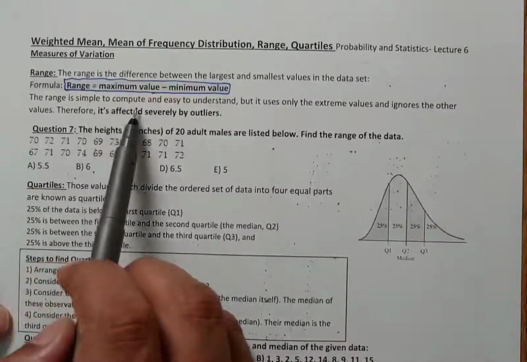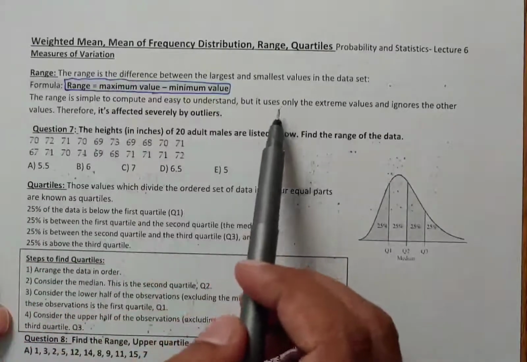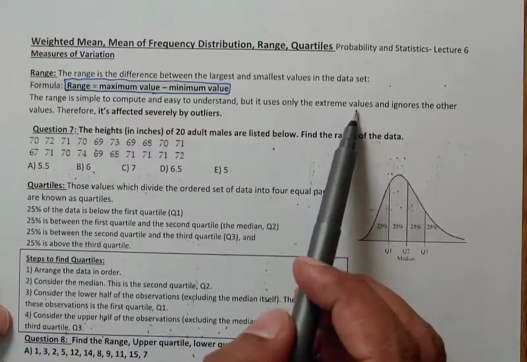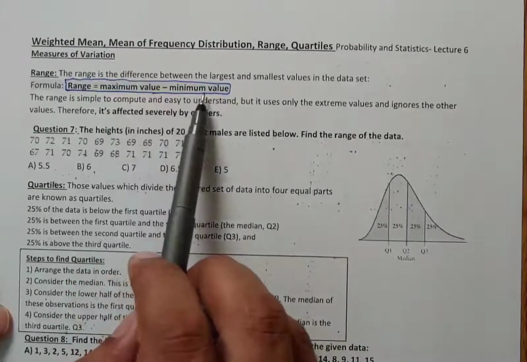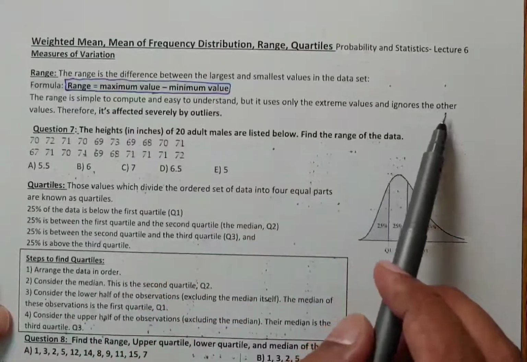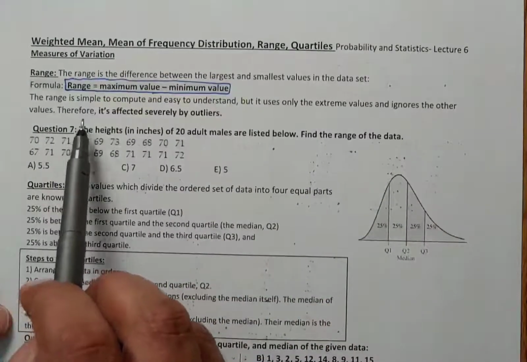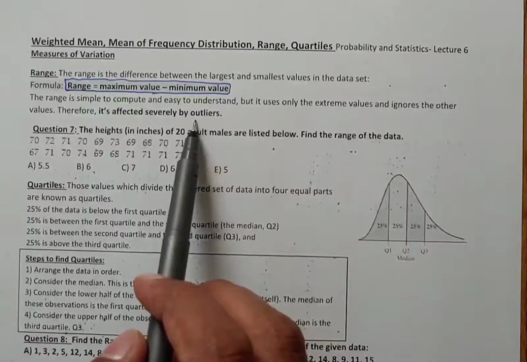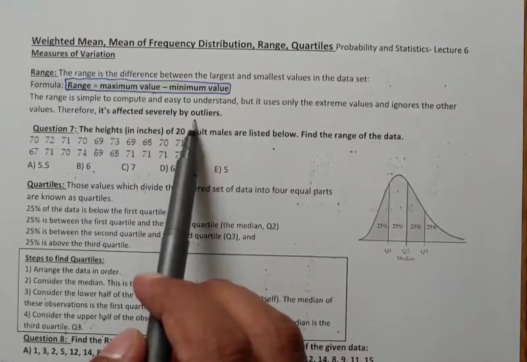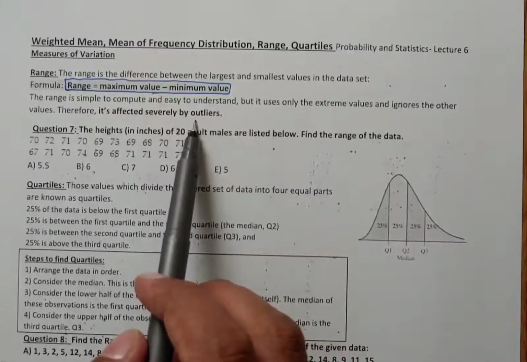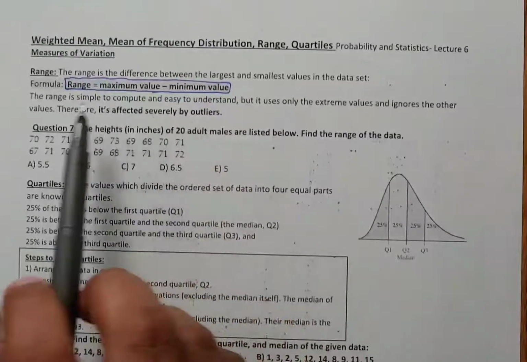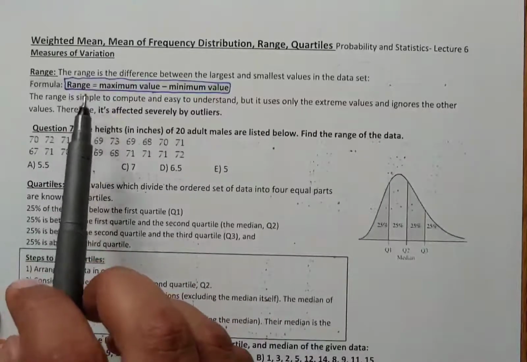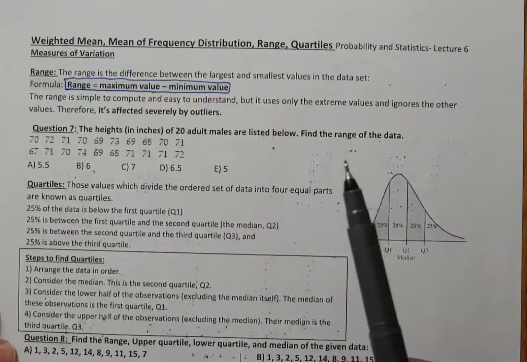The range is simple to compute and easy to understand, but it uses only the extreme values. So it uses the maximum value and the minimum value and ignores the other values. Therefore, it is affected severely by outliers. You know, outliers are either a big number or a very small number, so when you find the range, you need to take those maximum and minimum numbers.